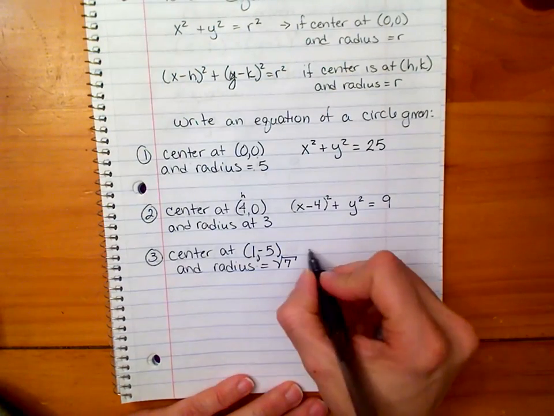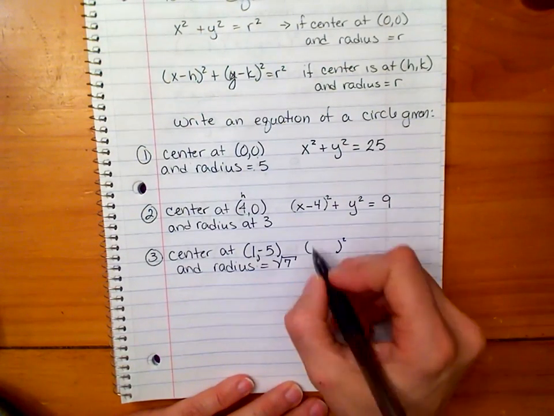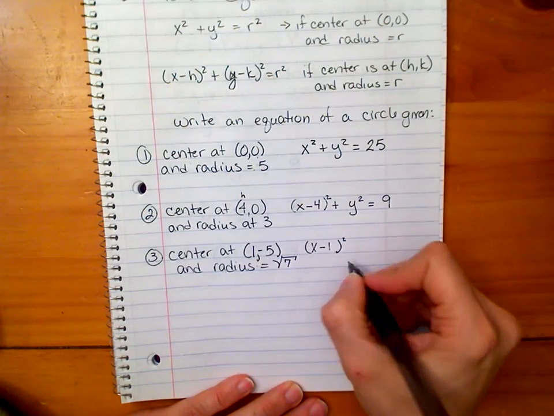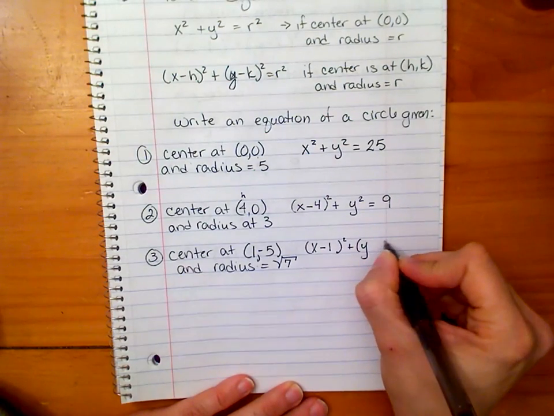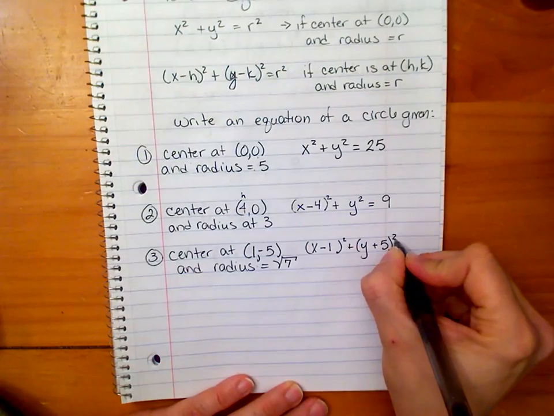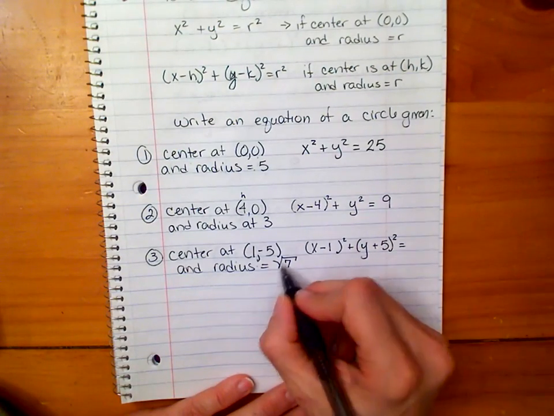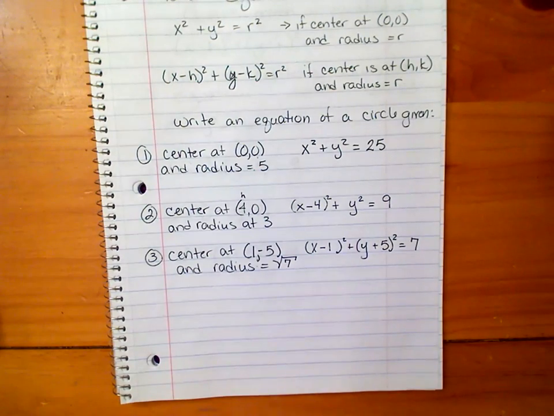And on our last example, we have an h and a k. So we have x minus 1 squared plus y minus a negative 5, so instead of minus a negative we can put plus 5. And the square root of 7 is our radius, and to square that, we'd get rid of the radical, so it would just be 7. And those are some examples of writing equations of circles given the center and the radius.